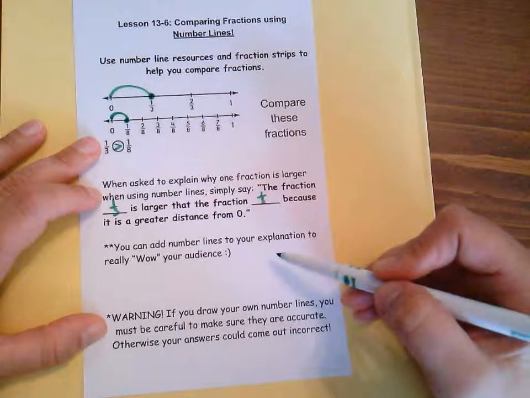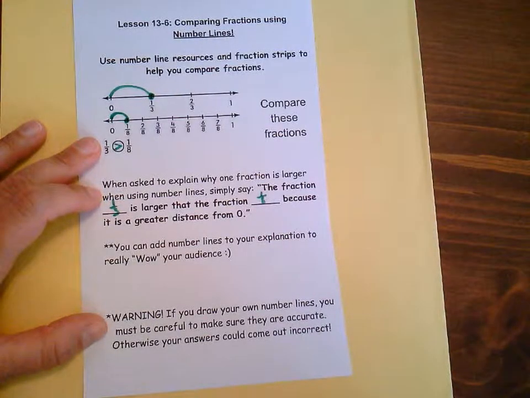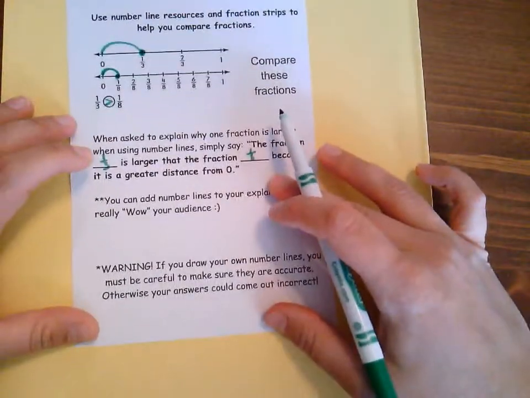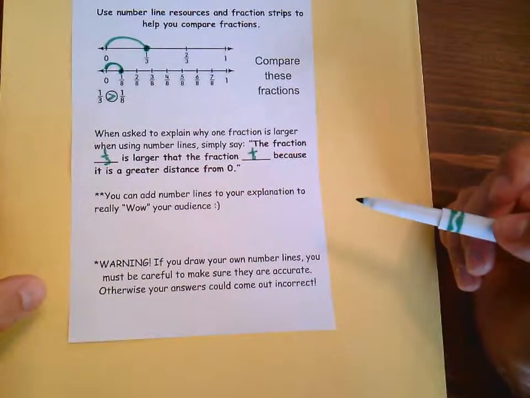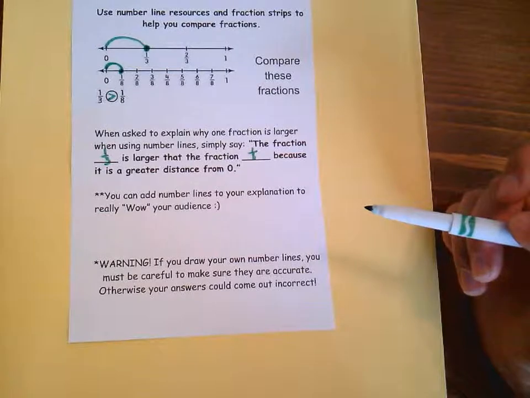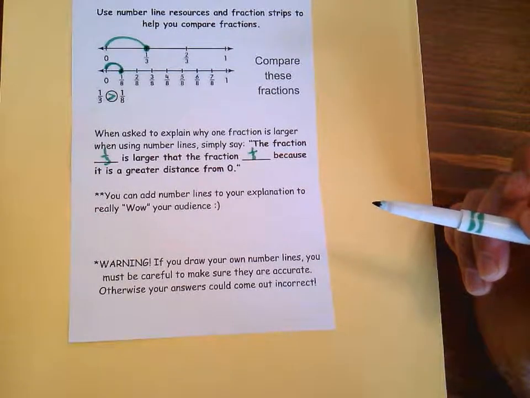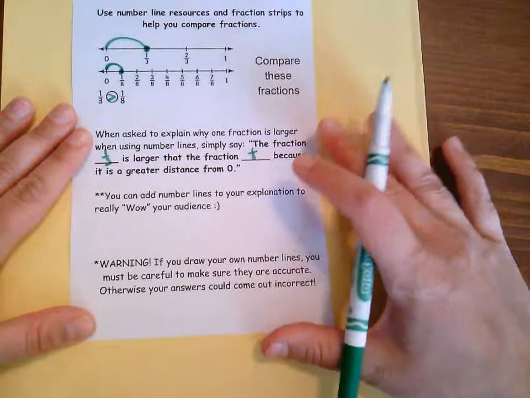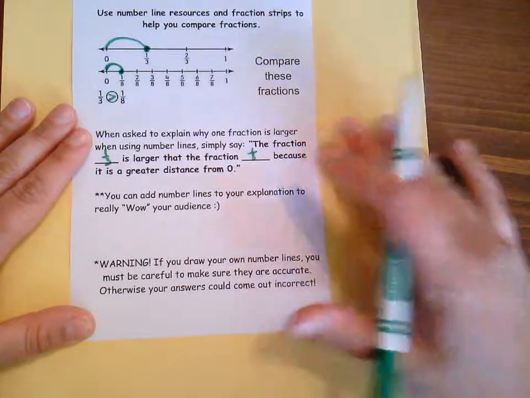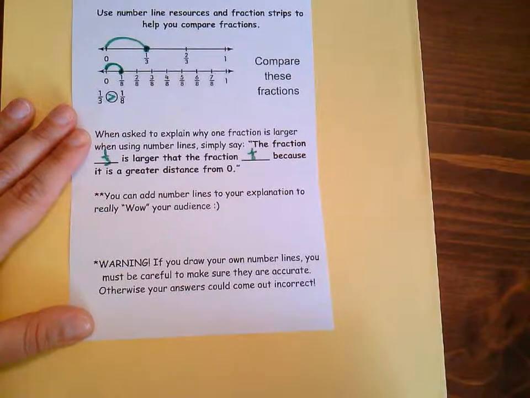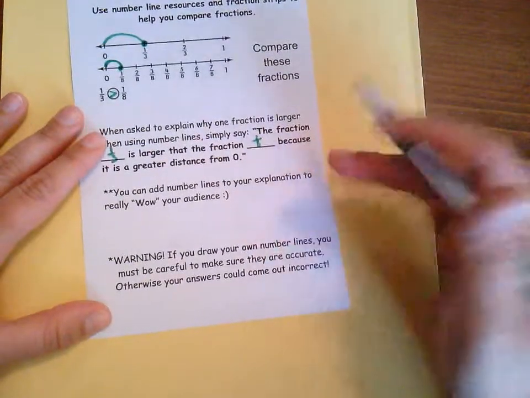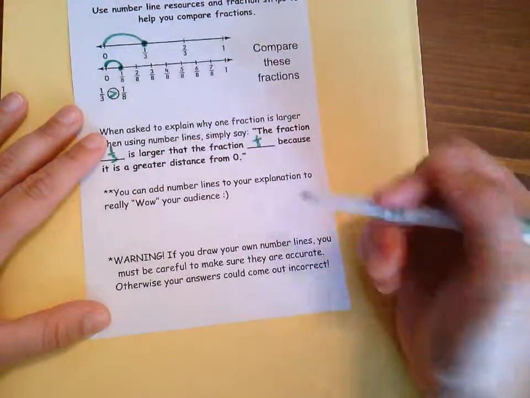Now, you can also add a picture of a number line to really wow your audience when you're explaining which fractions are bigger. So if you're going to draw number lines though, again, you must be careful that they're accurate, otherwise your answers will come out incorrect. So if you're not comfortable drawing your own number lines, that's okay. You can use your resource, and if you are asked to draw a number line, make sure you do so very accurately. So before we move on, let's actually compare two more fractions by drawing our own number lines.